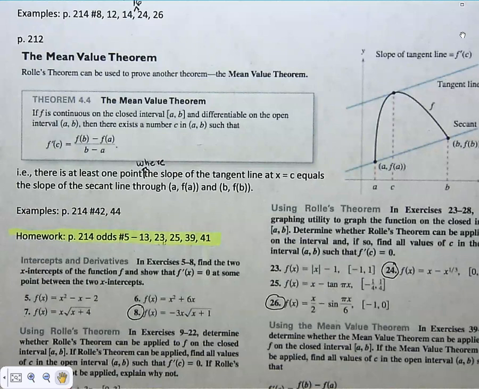So all the mean value theorem says is when these two conditions are met, there's some point where the slope of the secant line gives you the same thing as the slope of the tangent line. Or there's some point where the secant line and the tangent line are parallel. Doesn't seem big, but it must be big if it's used to prove the fundamental theorem of calculus.